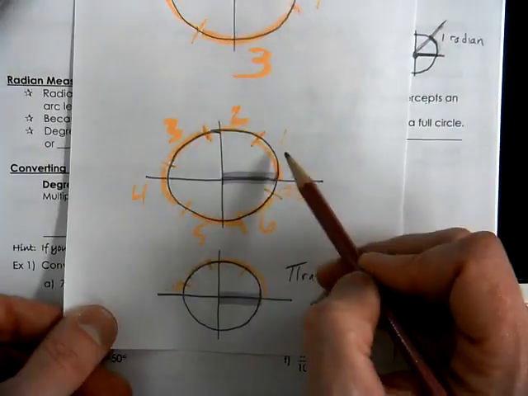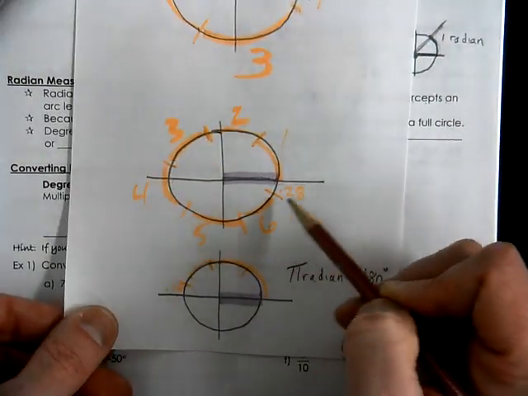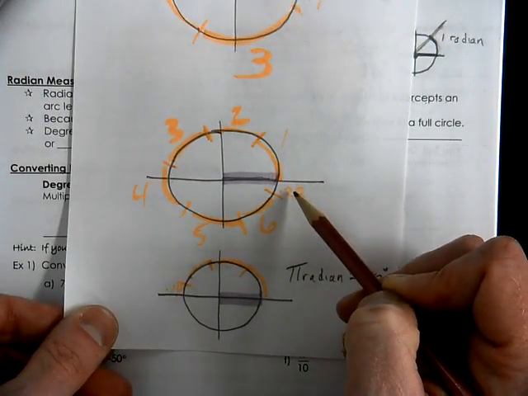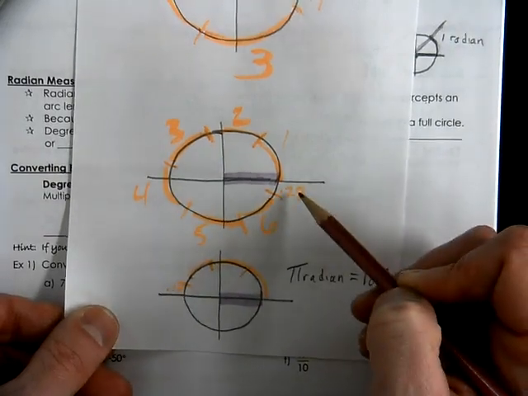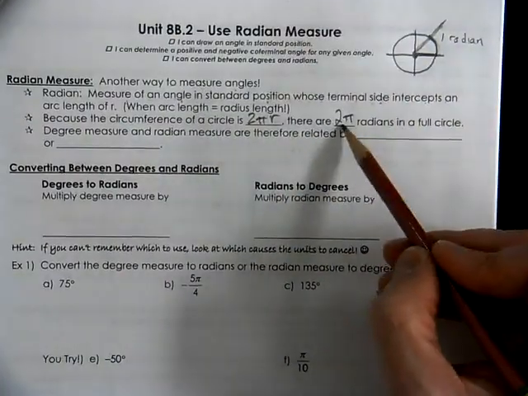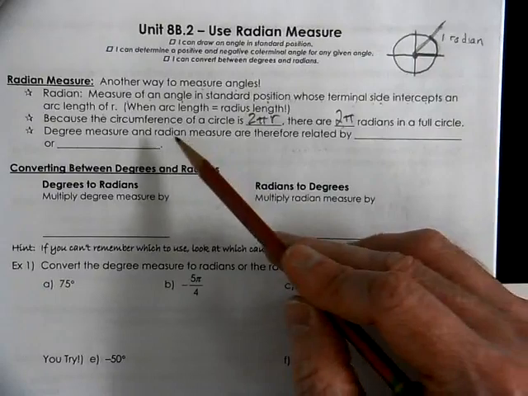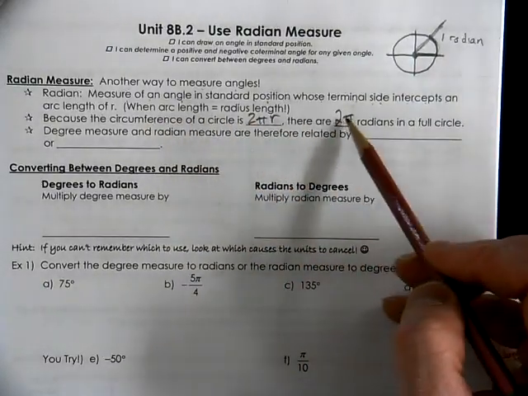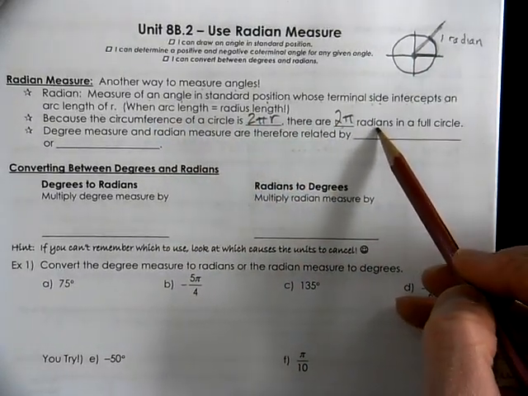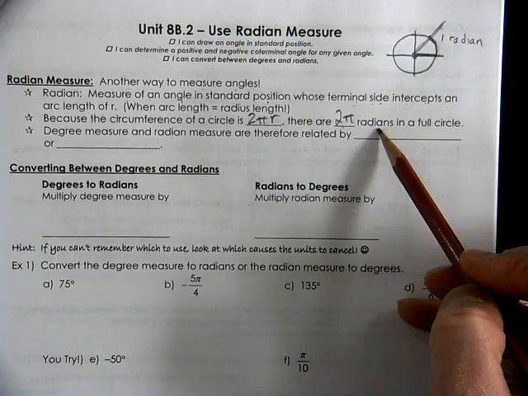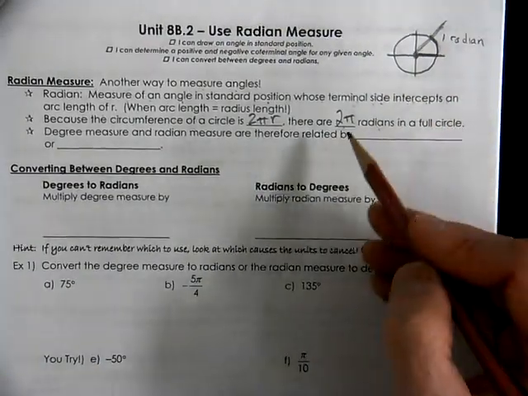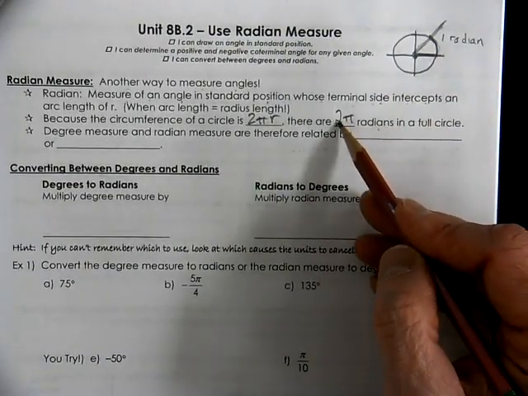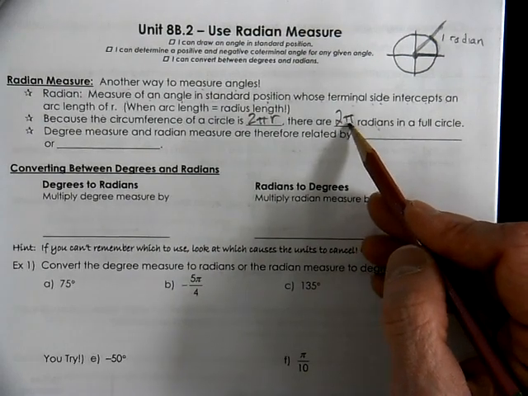When we did half of them, we figured out there was twice as many radiuses in a circle, 6.28, which is 2 pi. It is 2 pi for completely around a circle in terms of a radian. So we know that 2 pi is going to equal 360 degrees.